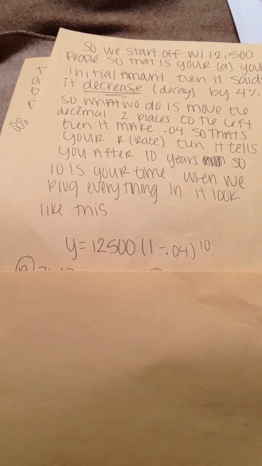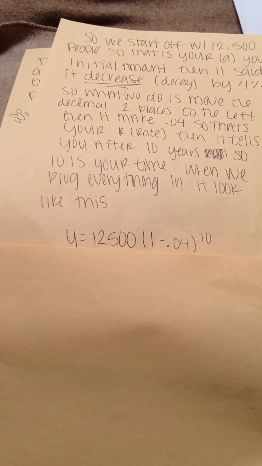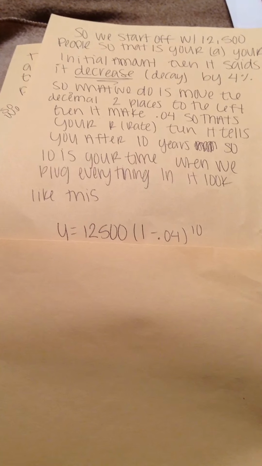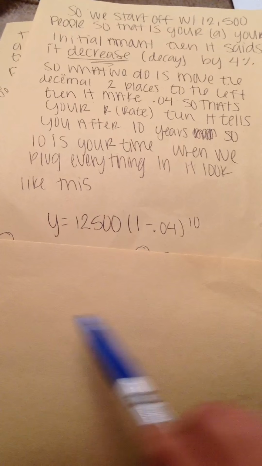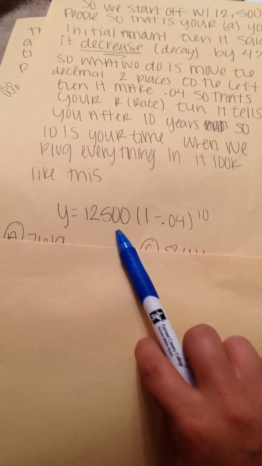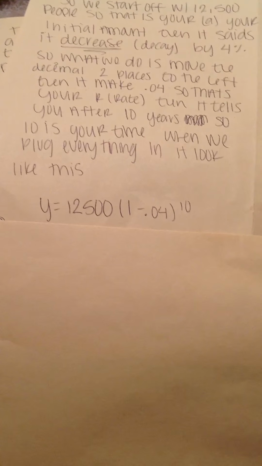When we plug everything in, it should look like this: y equals 12,500 times 1 minus 0.04, to the t. Basically all you need to do is type this into a calculator. I know you might not have one at home, or it won't do all of that math. You can go to Mathway online. That's where I went, and they gave me the answers. Pretty cool.